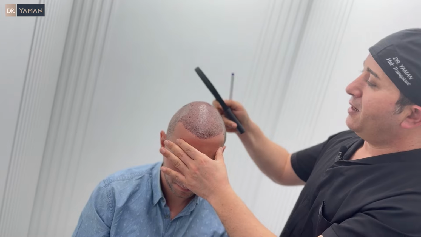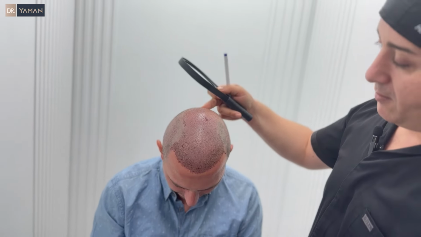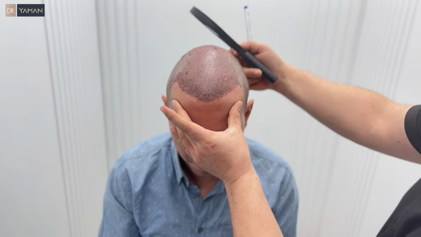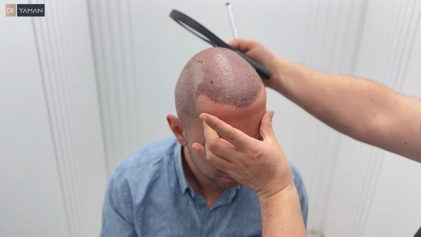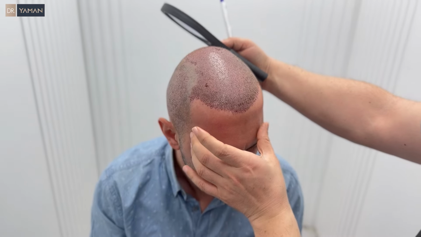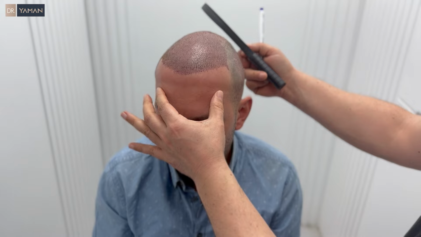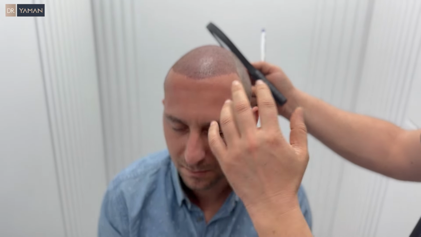I like it. Look at the density, come near, and check all the detail. Look, it's super. Super healing, super density and angle, and there's slight swelling. It's normal, especially the first 2-3 days. If you rest enough, it gets like this, not too much swelling.